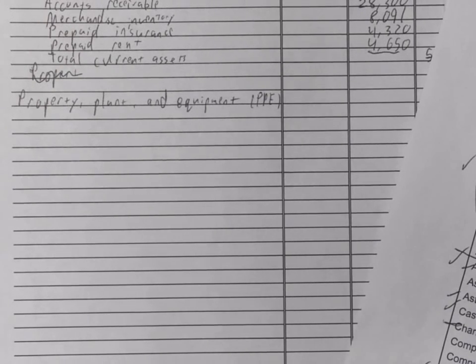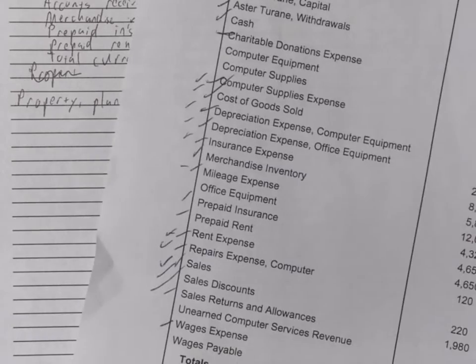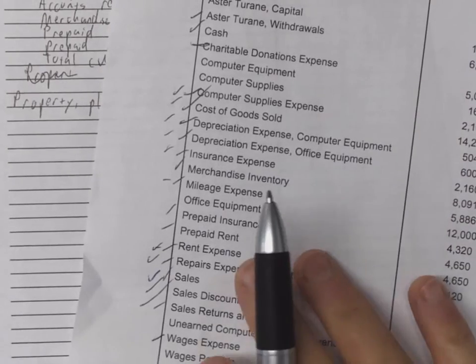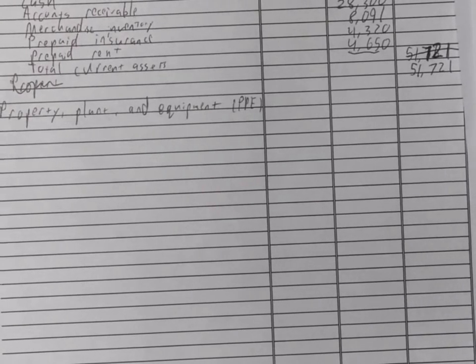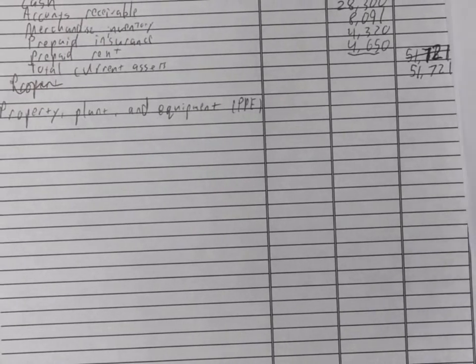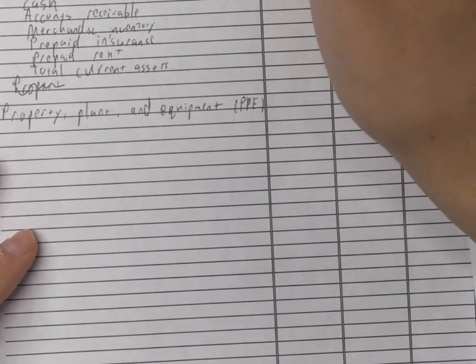Actually guys, I did miss an account. I'm seeing it now. Computer supplies.